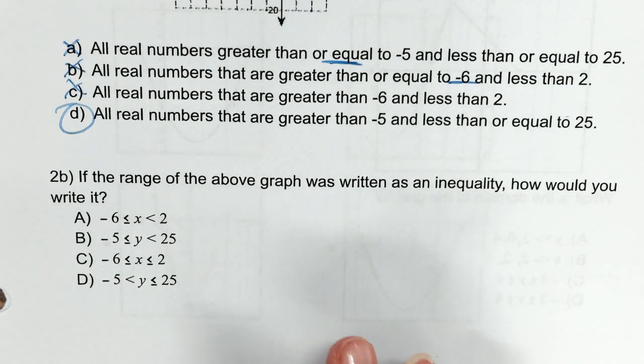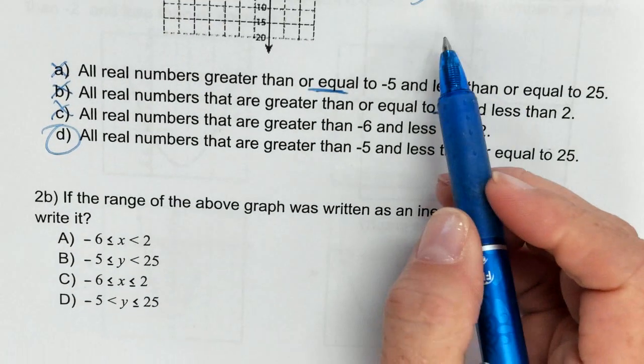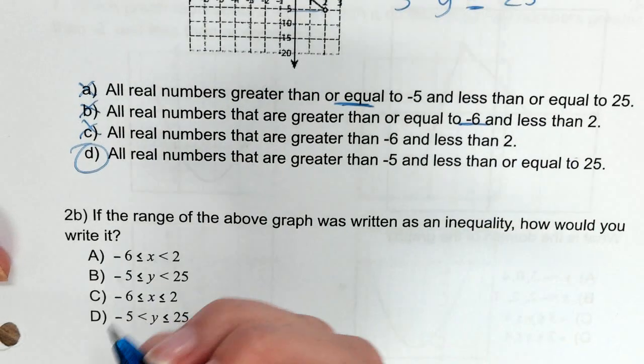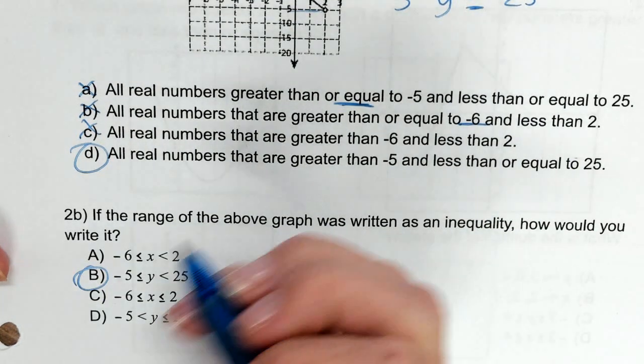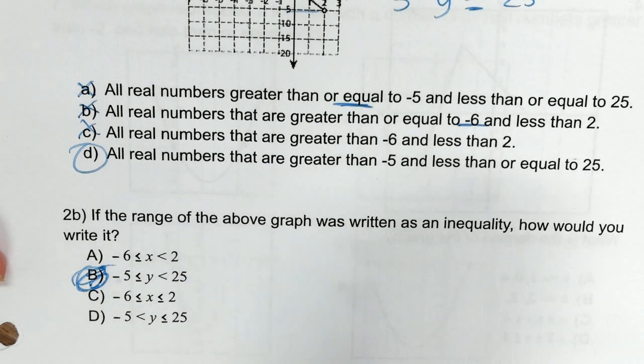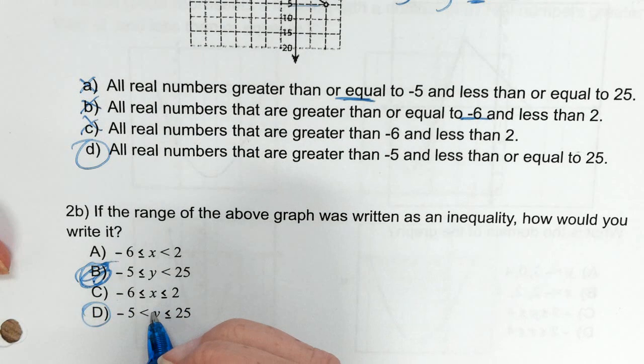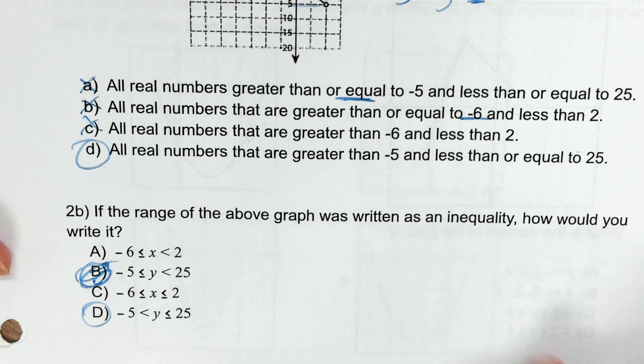Letter B. If the range of the above graph was written as an inequality, how would you write it? Well, we already wrote it right here. -5 is less than y, which is less than or equal to 25. Oh, sorry. I didn't pick. I switched them, so it's D. -5 is less than y, which is less than or equal to 25. It's the D.